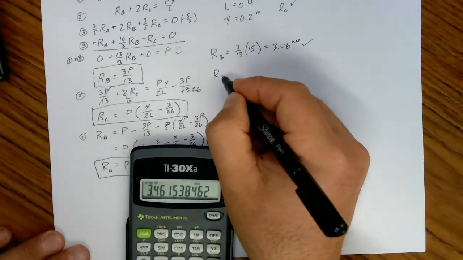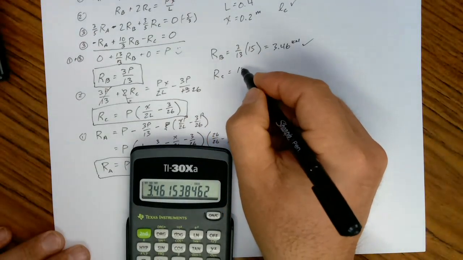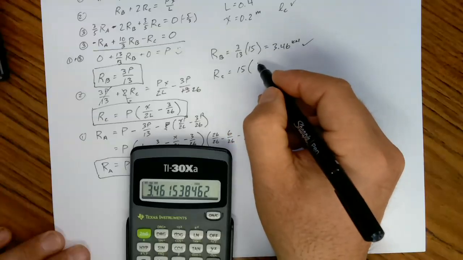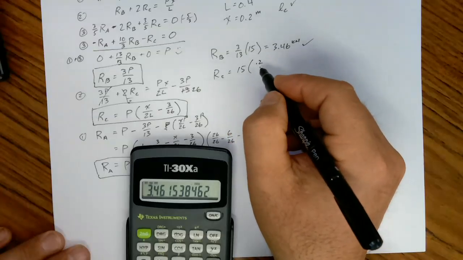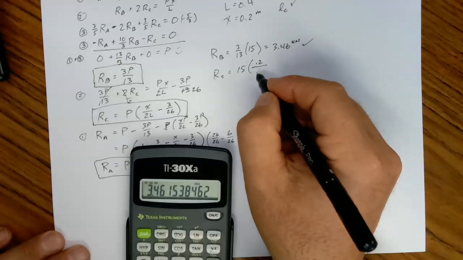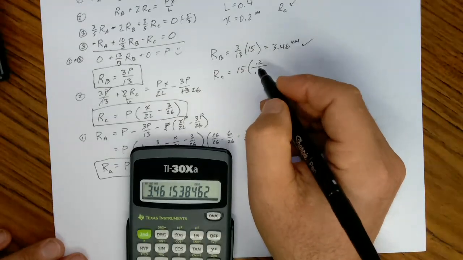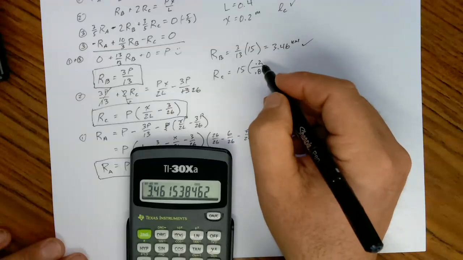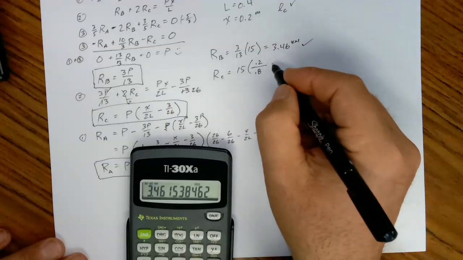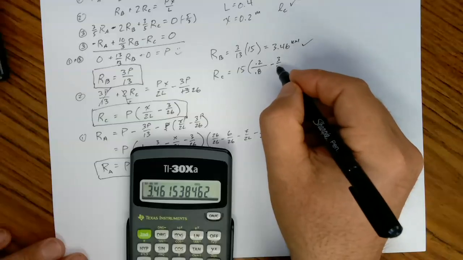And RC is going to be 15 times 0.2 meters over 2L, 0.8 meters. Meters over meter, it's just a portion of the 15 kilonewtons. It's a fraction, 1/4, minus 3/26.